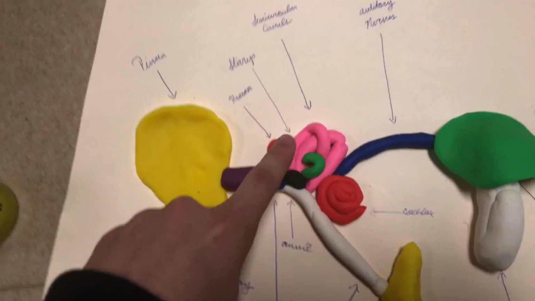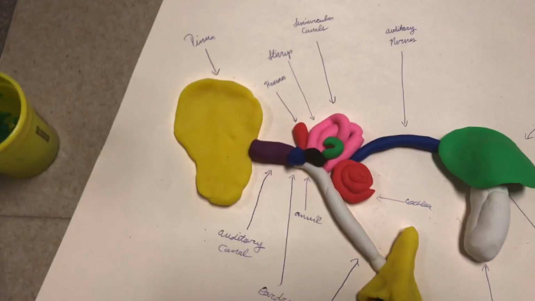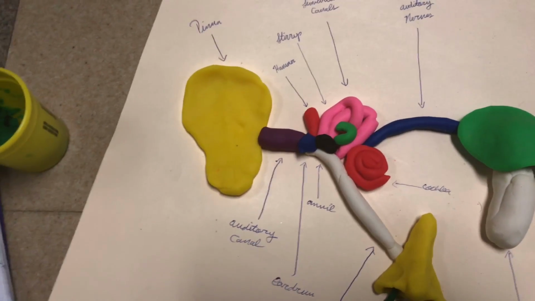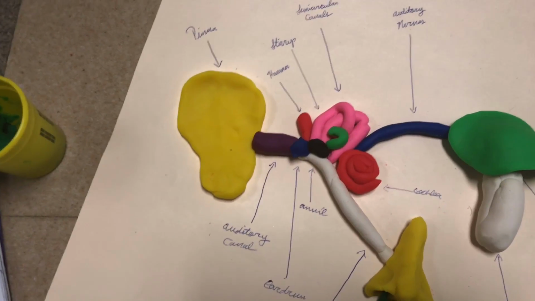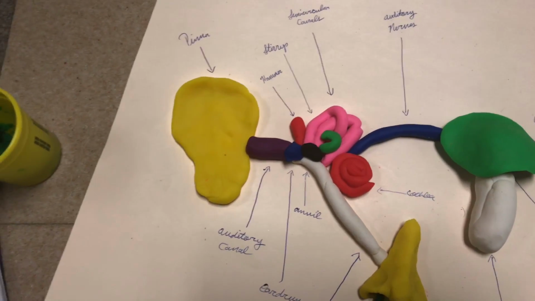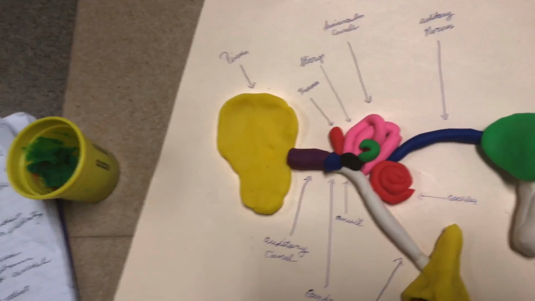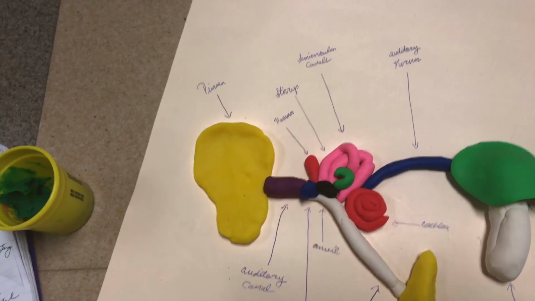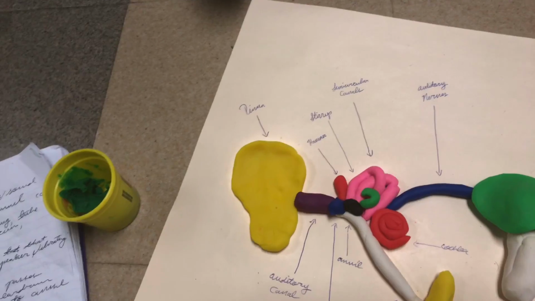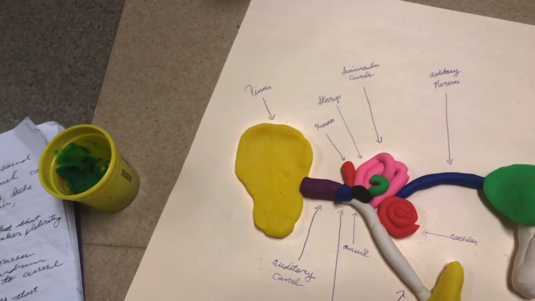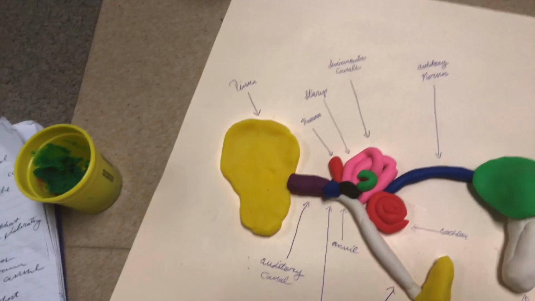Next, we have the semicircular canals. These semicircular canals are filled with liquid and cilia. When your head tilts in one direction, the liquid moves. Think of it as a water bottle. You tilt the water bottle, but the water stays in the middle.